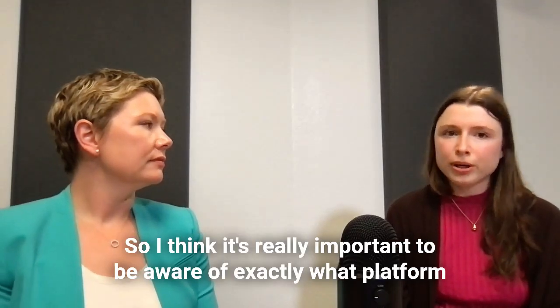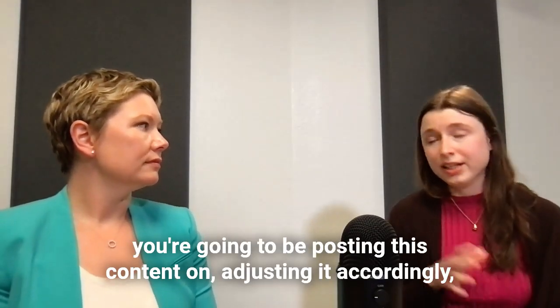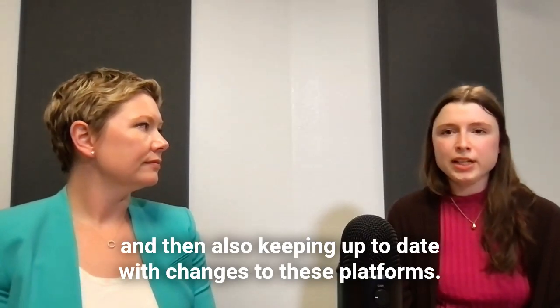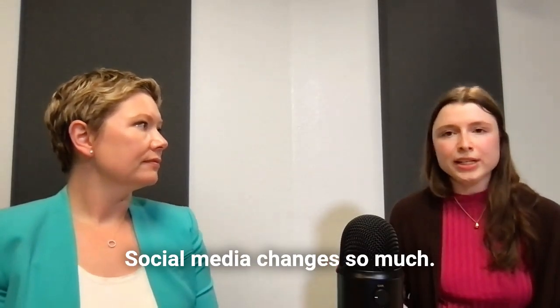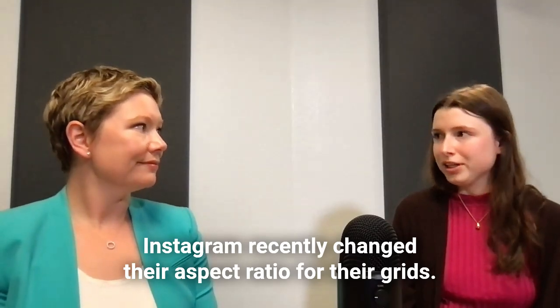So I think it's really important to be aware of exactly what platform you're going to be posting this content on, adjusting it accordingly, and then also keeping up to date with changes to these platforms. Social media changes so much. Instagram recently changed their aspect ratio for their grids. I think that's a great tip.